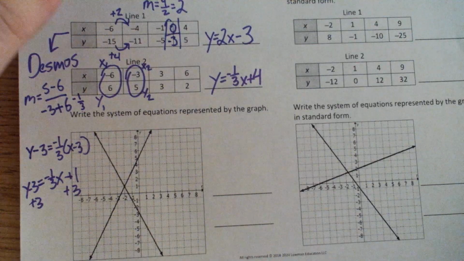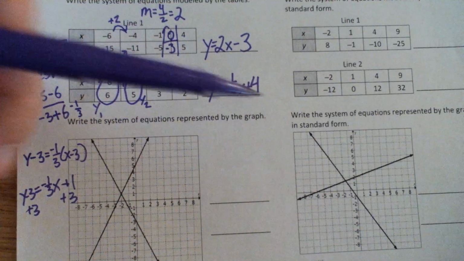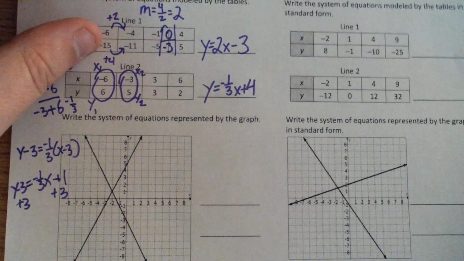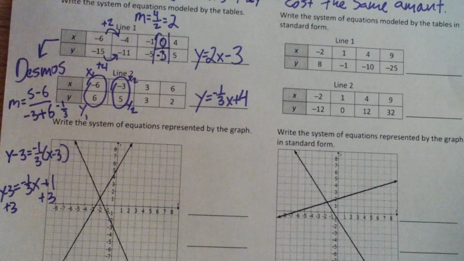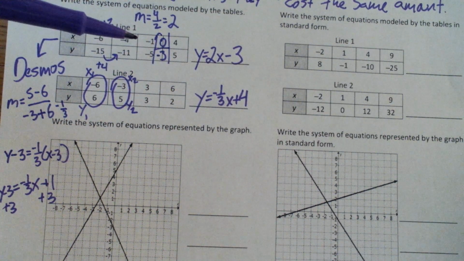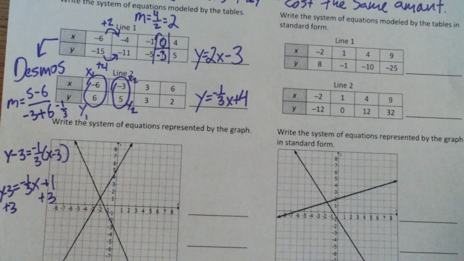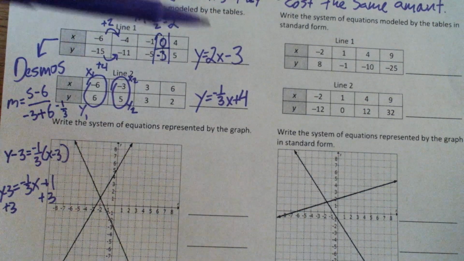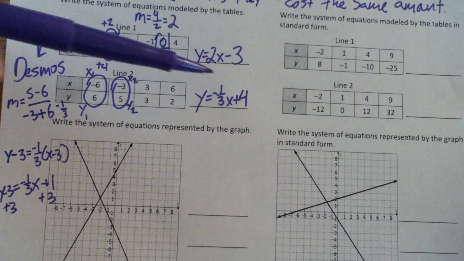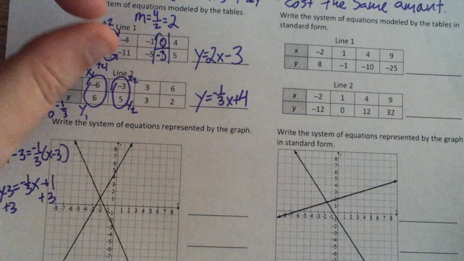Okay, all just going through some different ways that we have to find those two equations. And once we've done that, it doesn't ask us to find the point where they intersect. We're just leaving it as is. So we've got our equations there, and we are good to go.